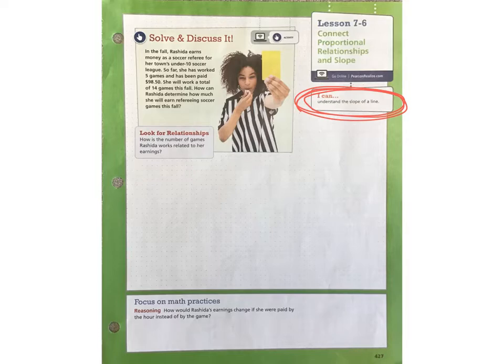In the fall, Rashida earns money as a soccer referee for her town's under-10 soccer league. So far, she has worked 5 games and has been paid $98.50. She will work a total of 14 games this fall. How can Rashida determine how much she will earn refereeing soccer games this fall?